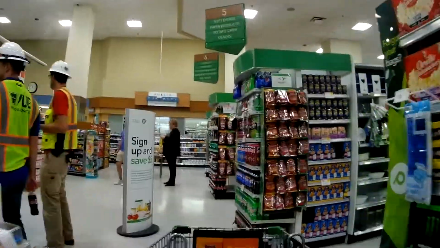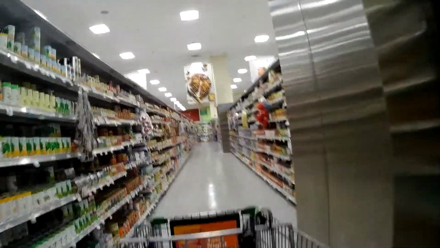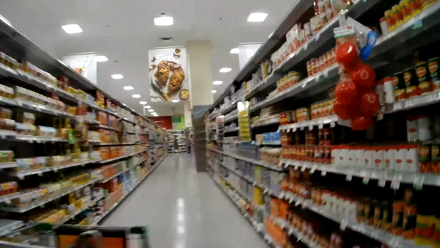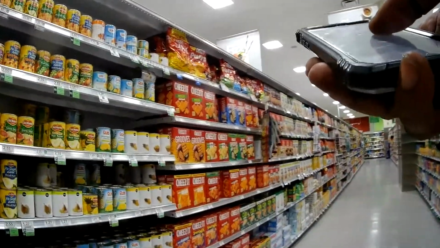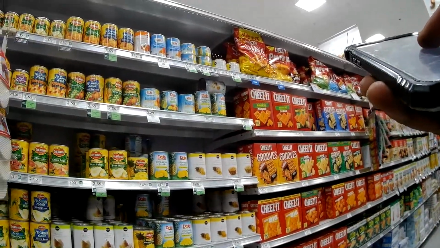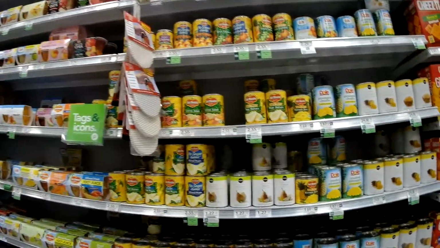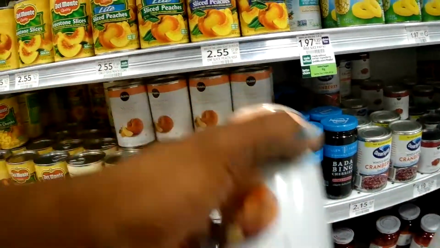Okay, let's figure out what aisle we're going to go to for these peaches. We're going to grab these 6 cans of peaches before we start our order. Publix peach slices, yellow cling. Looks like these right here, guys. I need 6 of them.